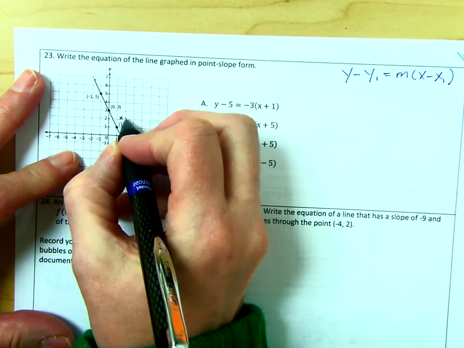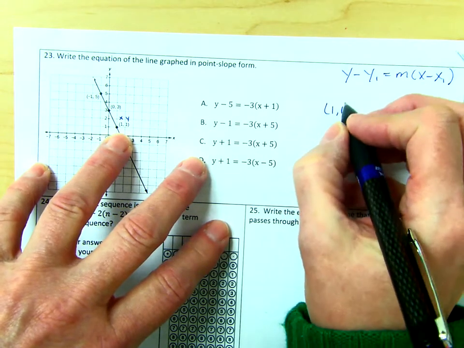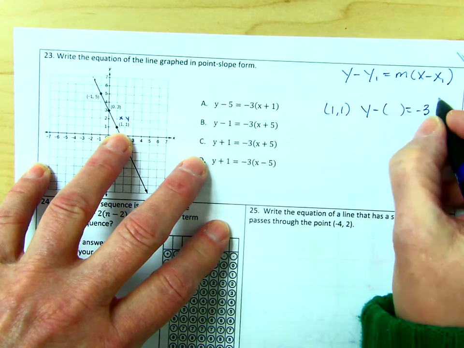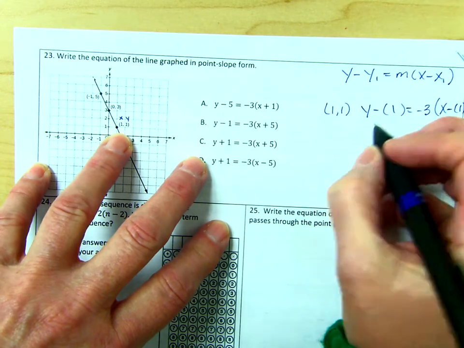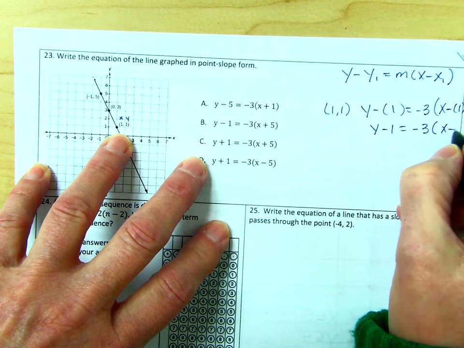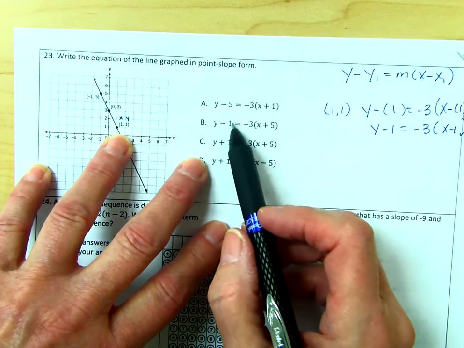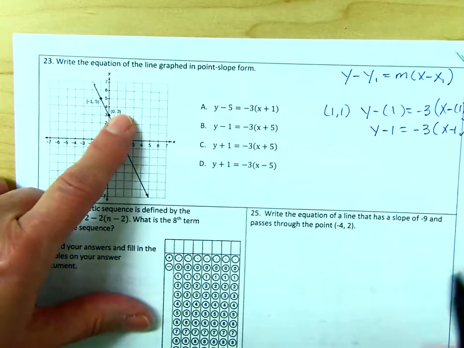So x is 1, y is 1. So for this one, for our point 1, 1, we're going to have y minus y sub 1 equals negative 3 times x minus x sub 1, and we put a 1 in each of those. So we get y minus 1 equals negative 3 times x minus 1. X minus 1 is not an option. We do have some y minus 1s, but not this one. So this is not the point they used.